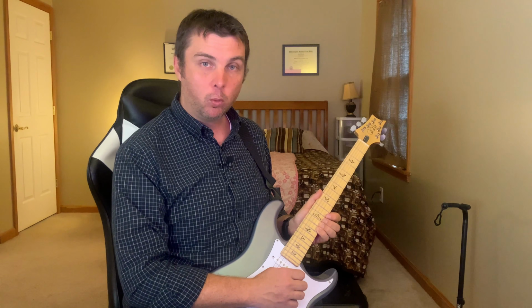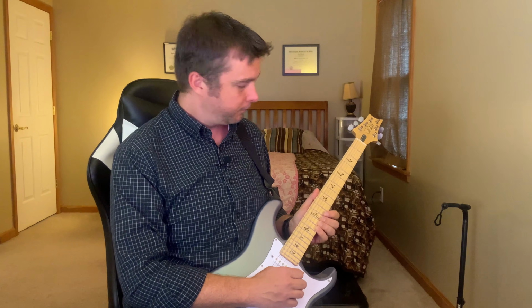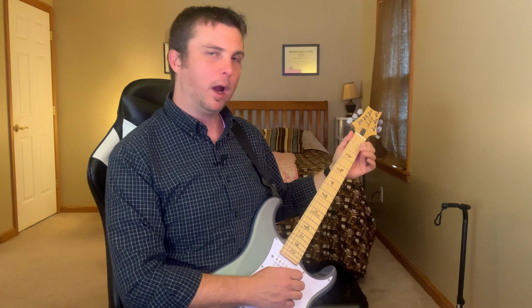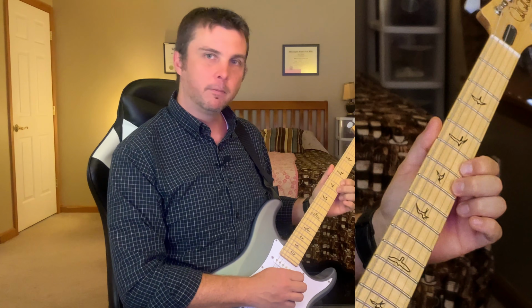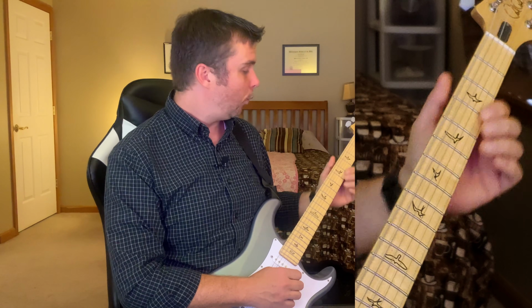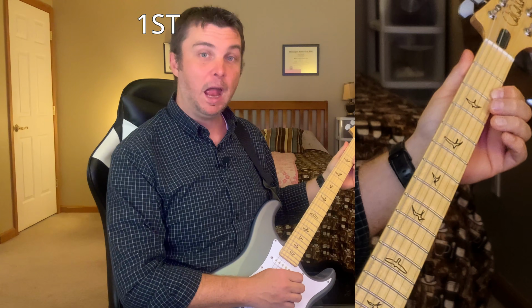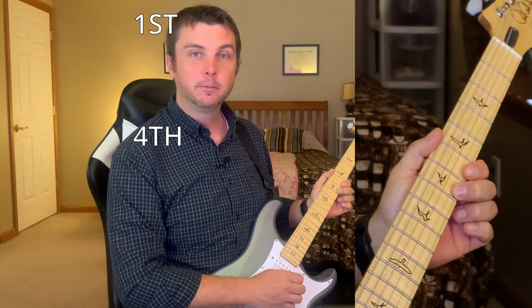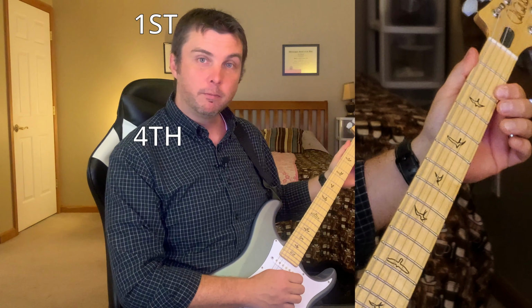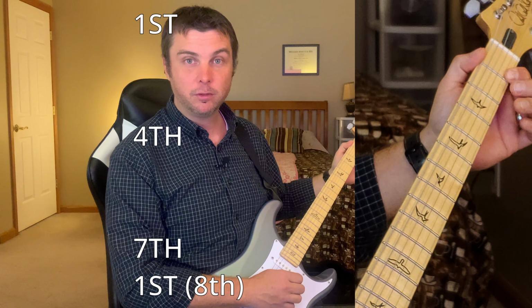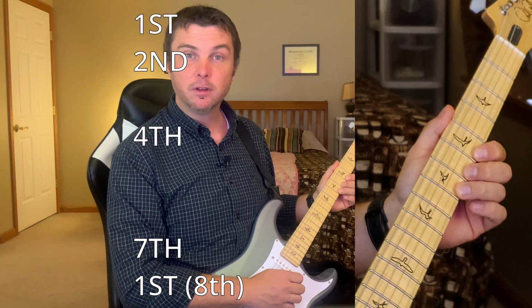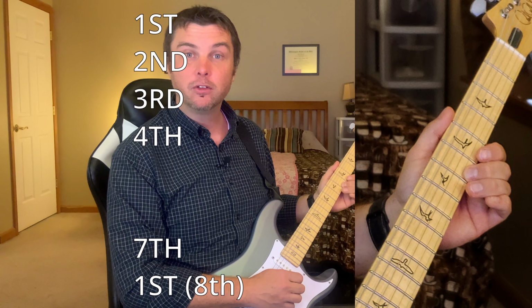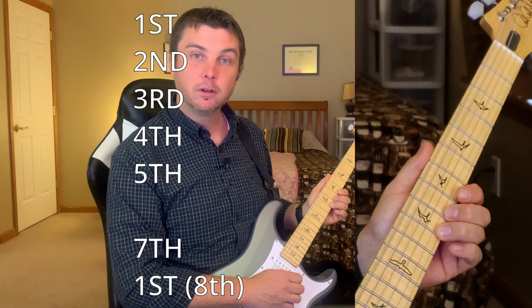We don't even have to know what any of those notes are. It doesn't matter. So if you know where both of those half step intervals are, then you know where the 1 is, and you know where the 4th is. If you know where the 1 is, then you know where the 7th is, and you know where the 2nd is. If you know where the 4th is, then you know where the 3rd is, and you know where the 5th is.